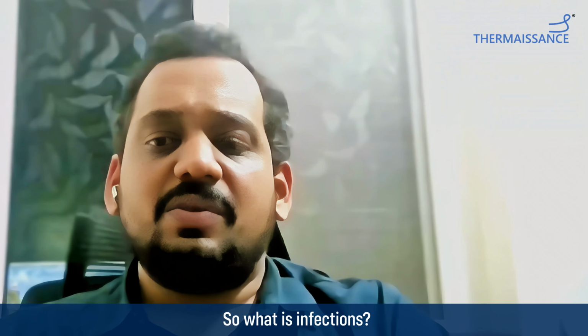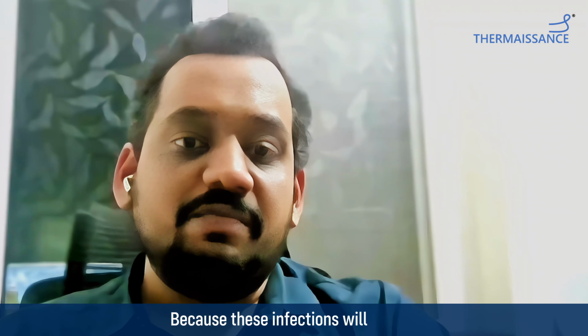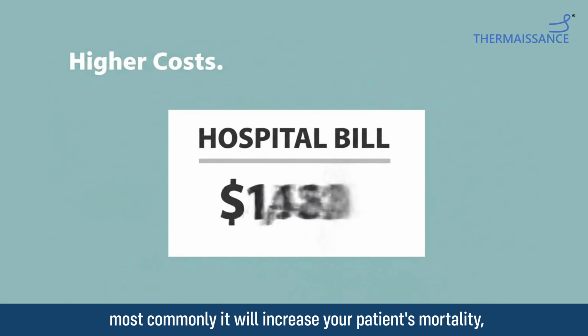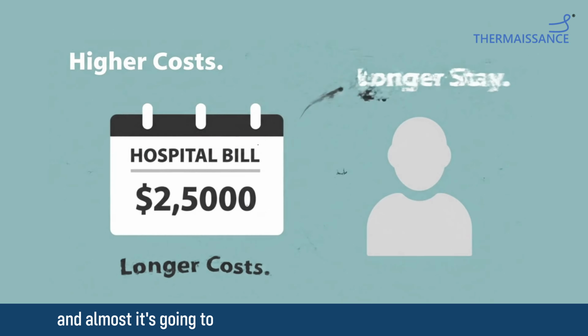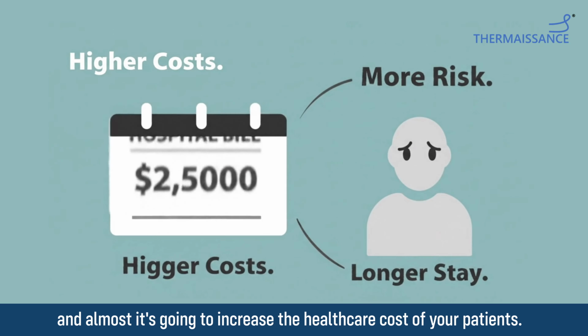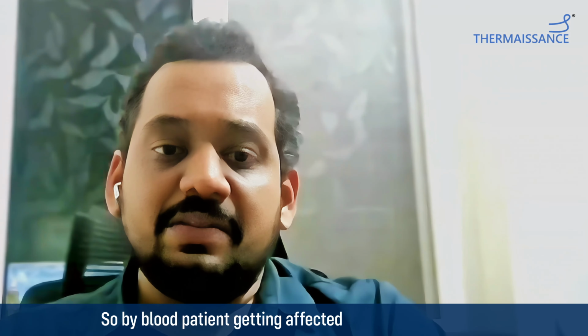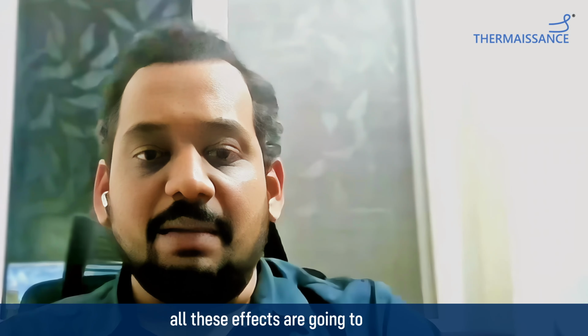Why are you concerned with these infections? Because most commonly they increase your patient's mortality, morbidity, length of stay, and almost always increase the healthcare cost of your patients. So by the patient getting affected with these infections, all these effects are going to happen.